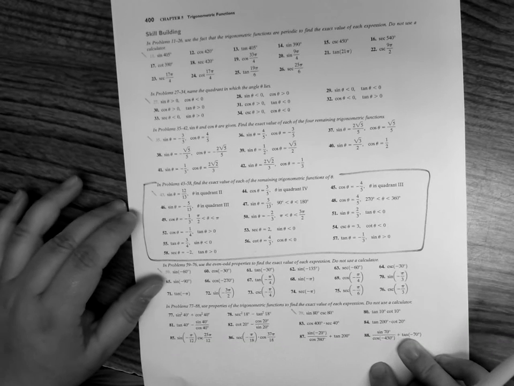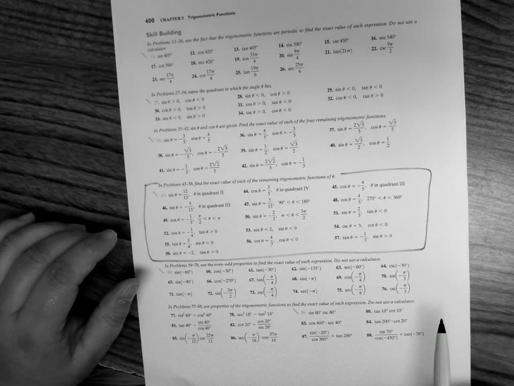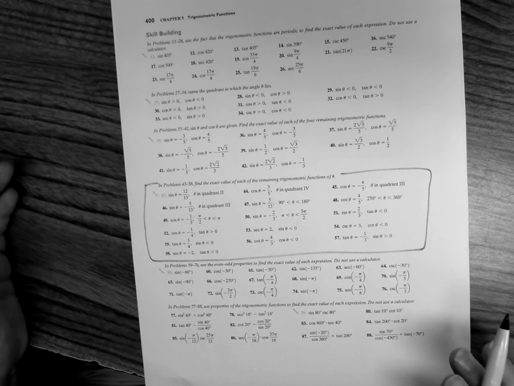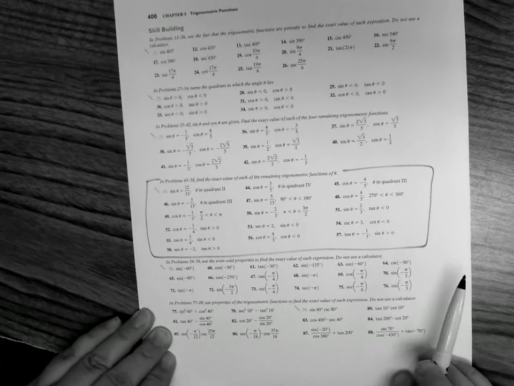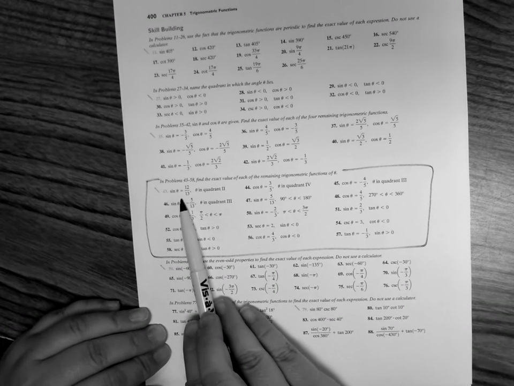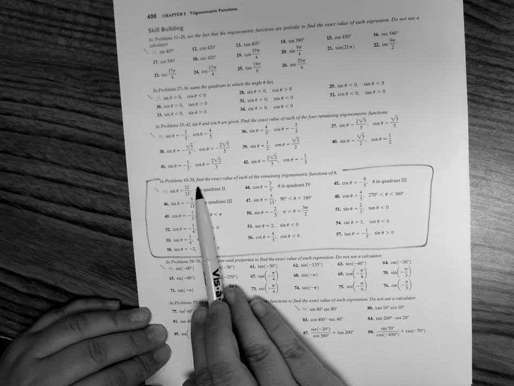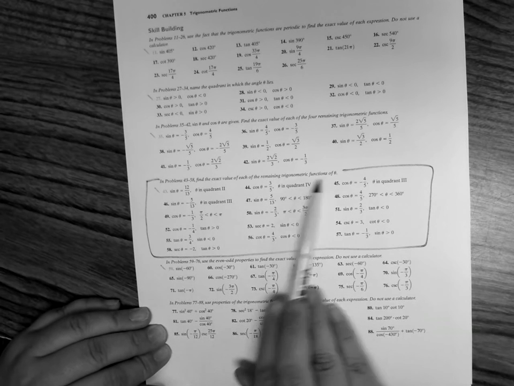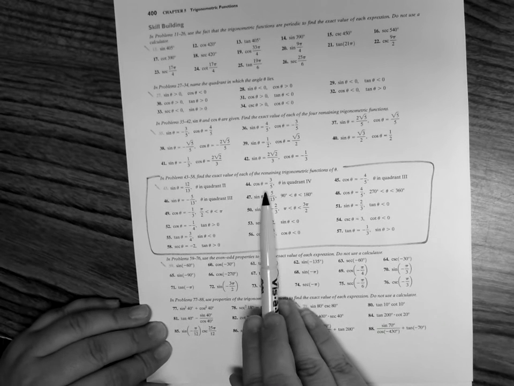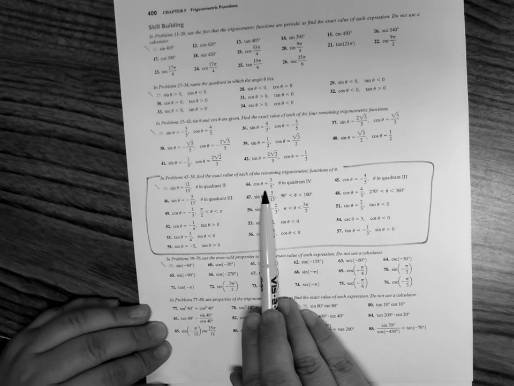The big thing about these problems is people tend to basically misinterpret them, not know what they're supposed to do. And so I want to make sure you do know what you're supposed to do when you read a problem like this. These say, find the exact value of each of the remaining trigonometric functions of theta. So in other words, like if they give you number 44, you're given the cosine. And you're supposed to find everything else, the sine, the tangent, the cotangent, the secant, the cosecant.